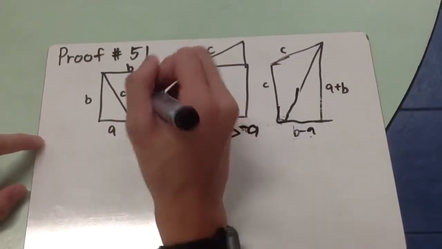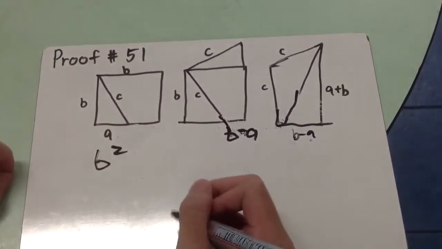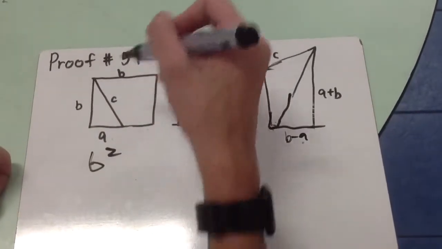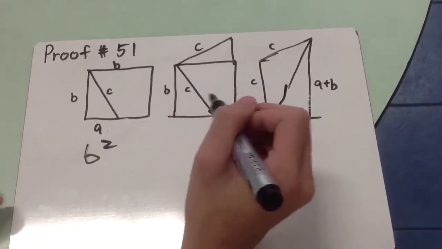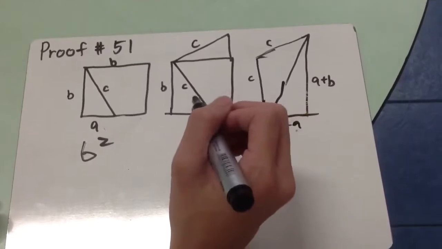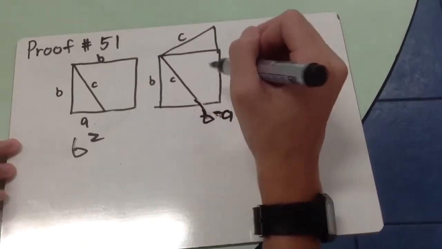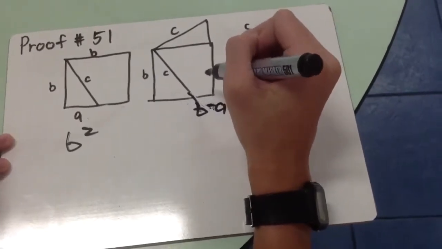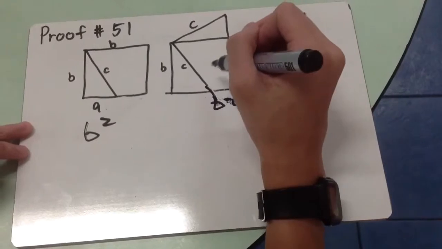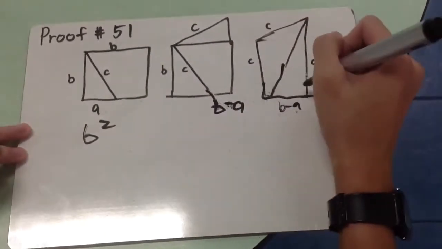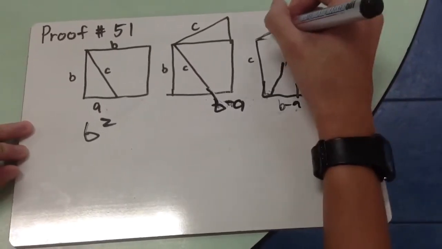Originally, the figure is a square which has an area of b squared because the length and the width are both b since it's a square. Now, in this proof, the triangle is rotated 90 degrees around one of its corners such that the angle between the hypotenuse in two positions is right, like here, in which we have this and this.